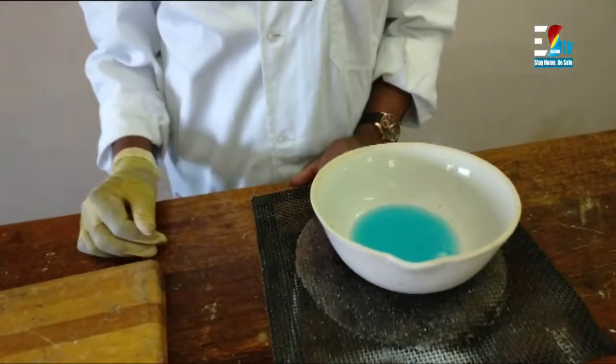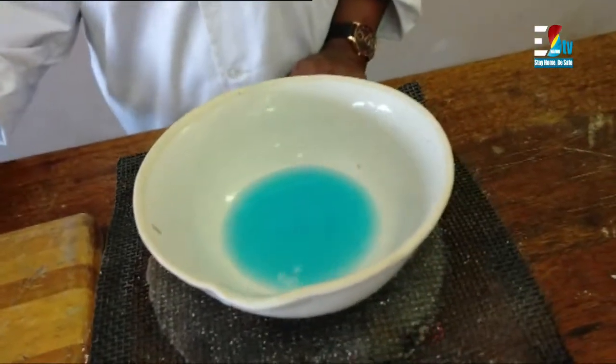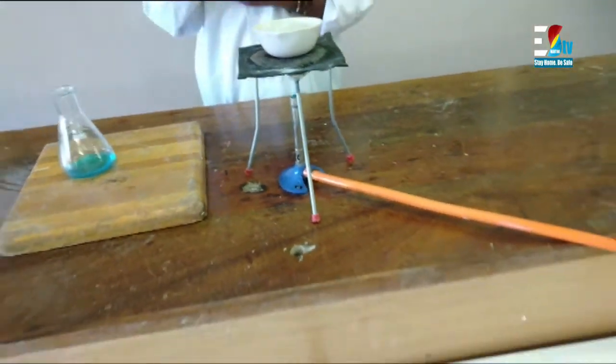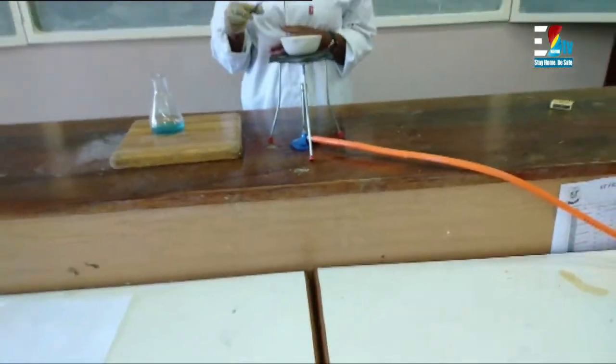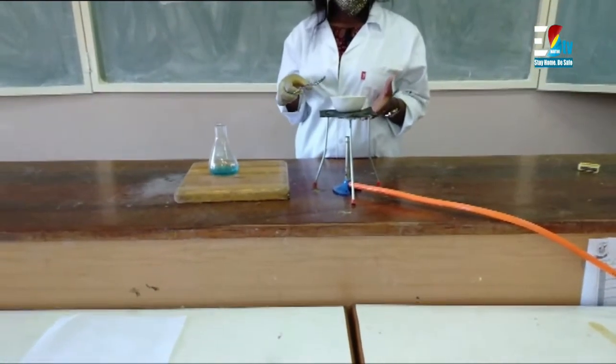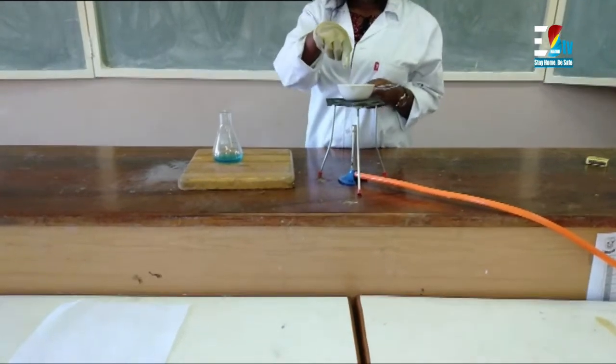You will see when they are zooming in, now the solution is beginning to boil, and you can see a bit of gas leaving. That is the vapor. Remember, this is a copper solution, which means it is made up of copper, salt, as well as water.